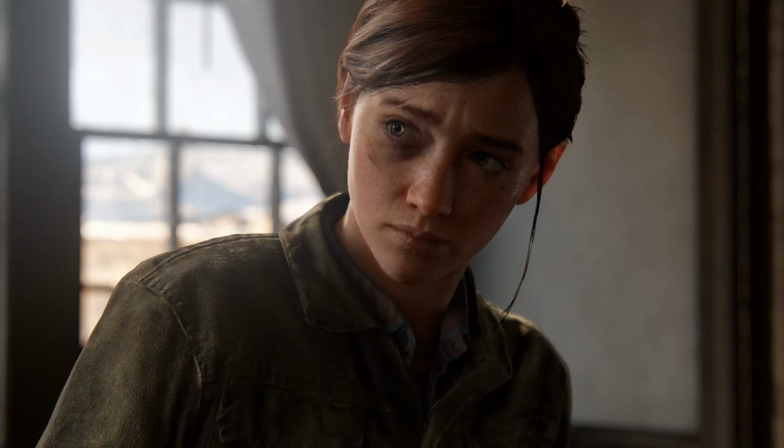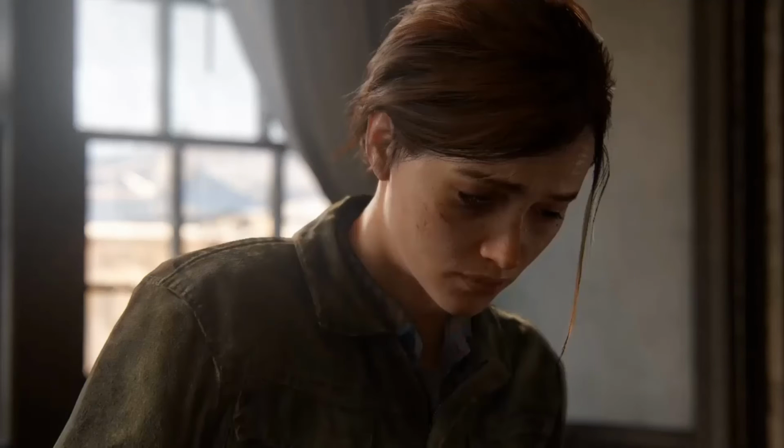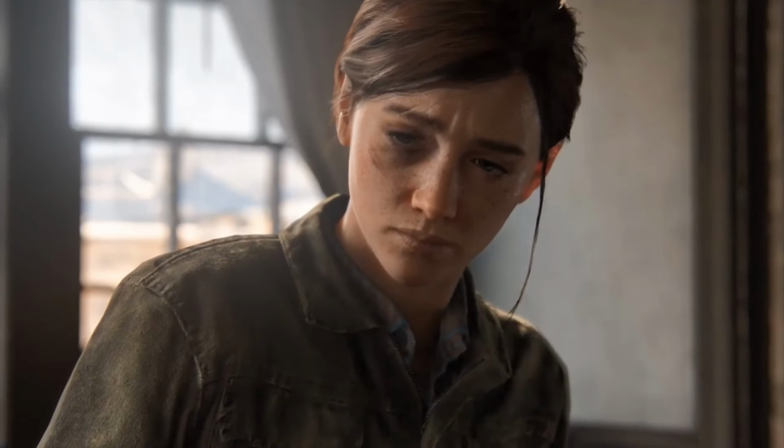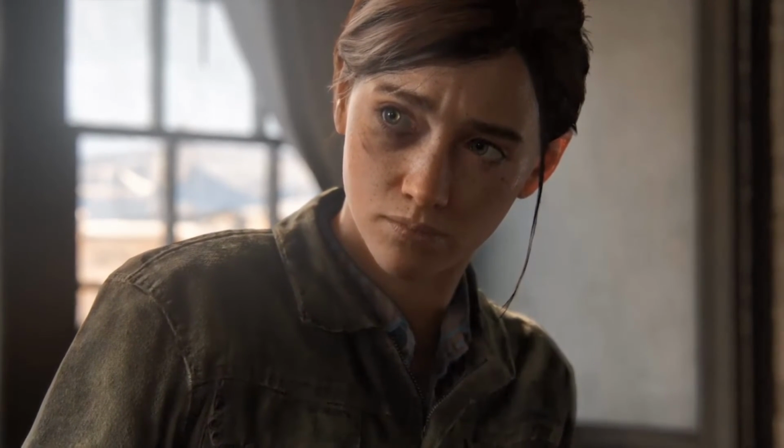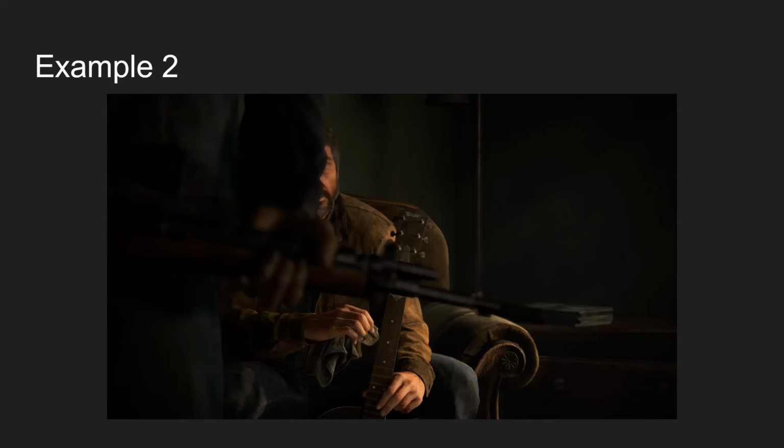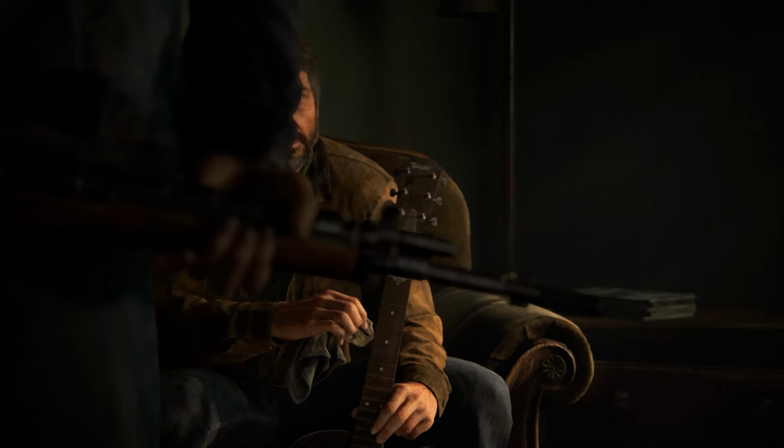Let's take a look at the video and see how stable this blur is in comparison. We move on to the next example. This time, before I show you the video, I want to point out the issue we're solving so you can see it in the video.